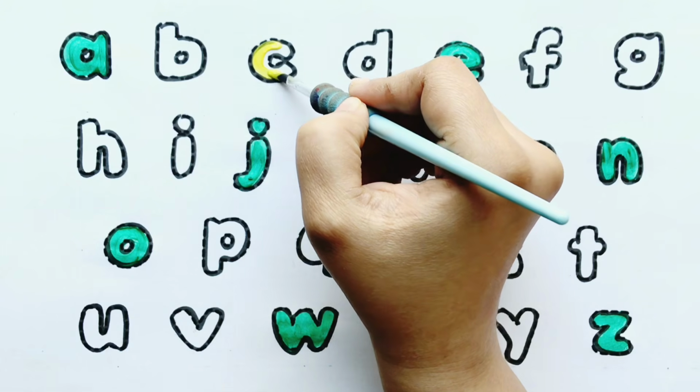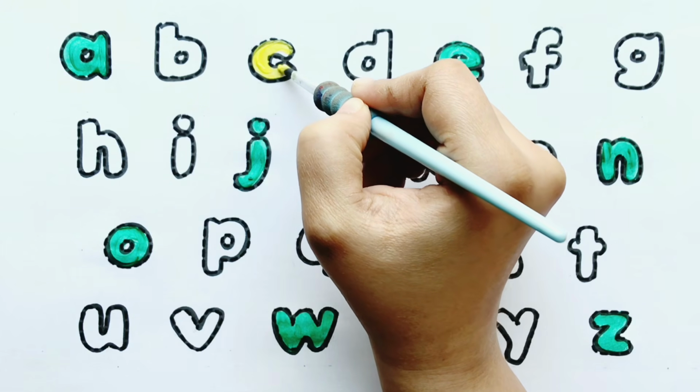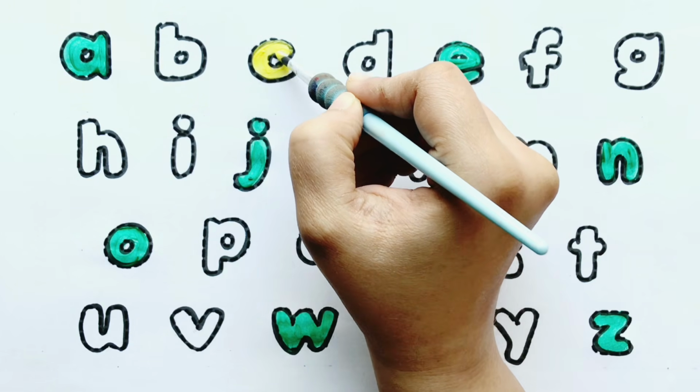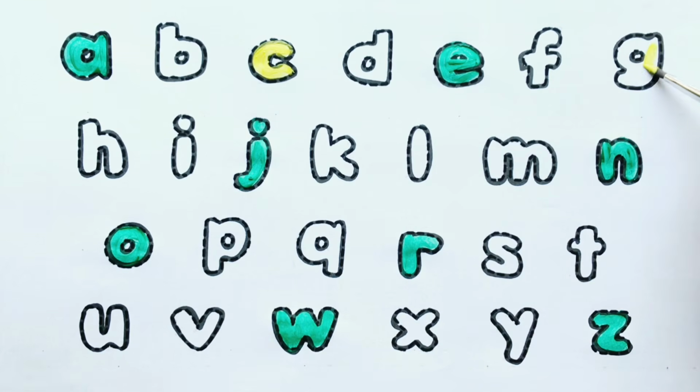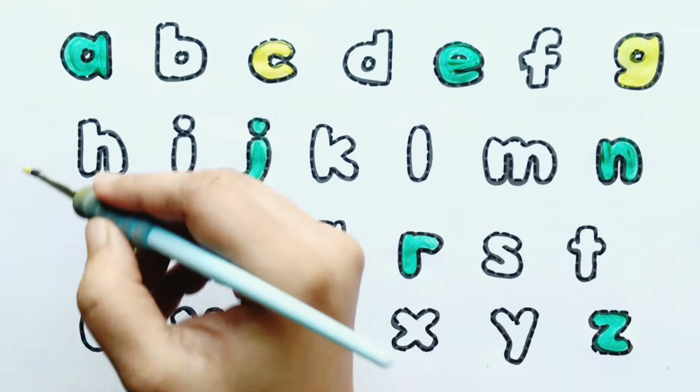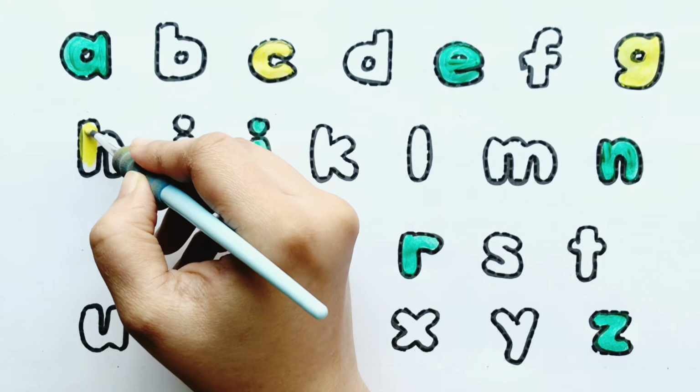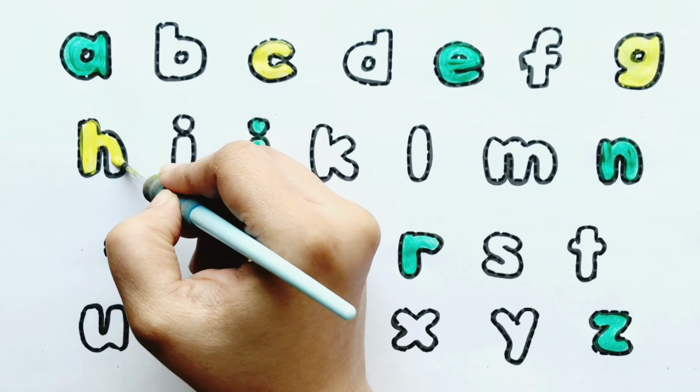Yellow color. C for cherry. G for grass. H for house.